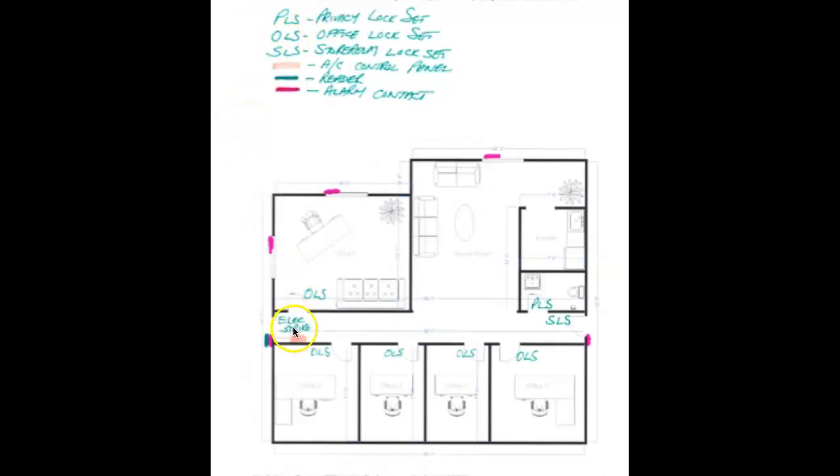I wrote in an electric strike on this door. Since I have a reader, I put an electric strike here and just wrote it on there in full, right? Because you have to tell me what you're going to use if you use a reader, whether you're going to use a mag lock or a strike. But that's it. That's all the drawing really entails.